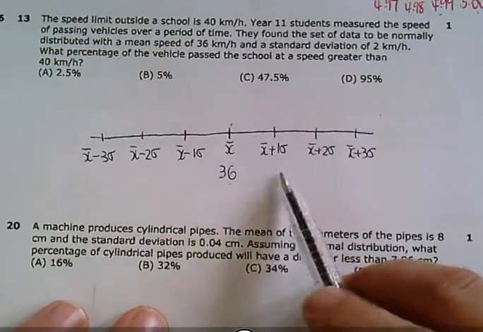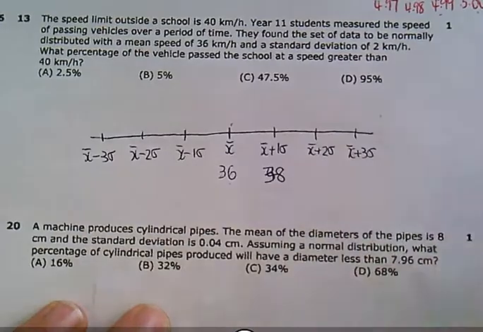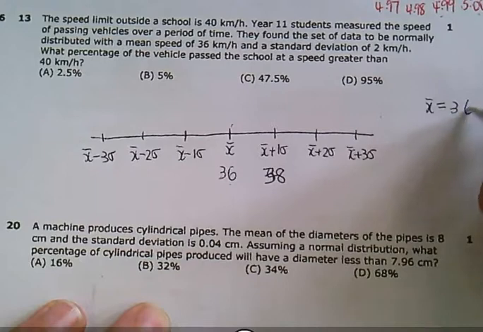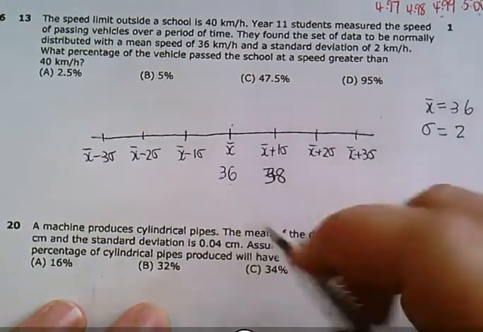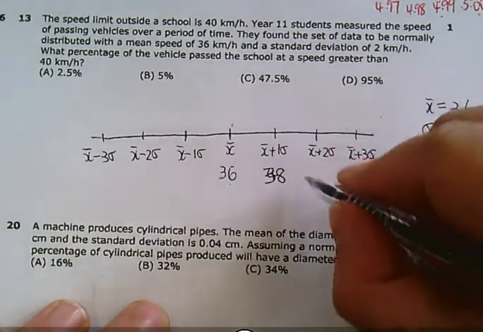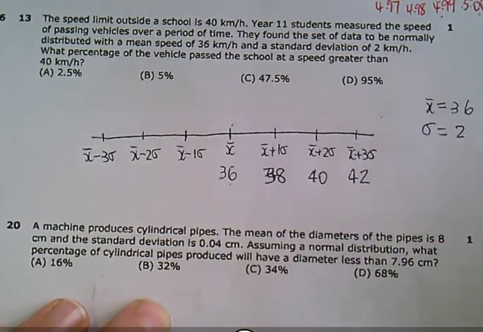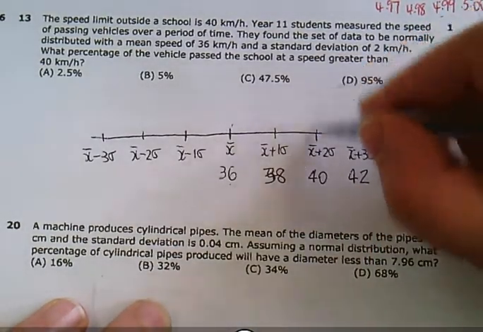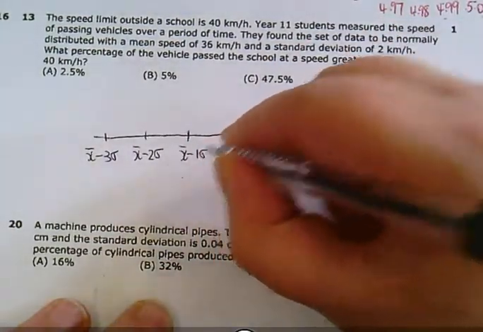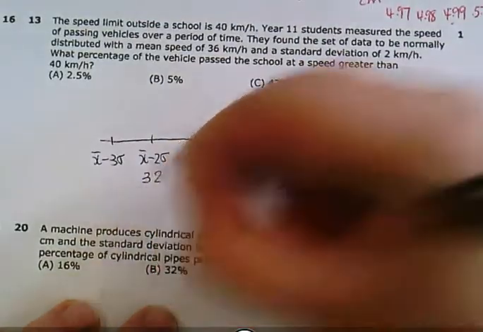So let's go. What's 36 plus 2? 38. Do you understand why I'm adding 2? Because this is whatever the mean is. So I know that my mean is 36 and my standard deviation is 2. So mean plus 1, 36 plus 2, and plus another 2, plus another 2. Do you get it? In other words, girls, some people were going over 40. Can you see that? What's the mean minus 1 standard deviation? 34? Take away 2 again.